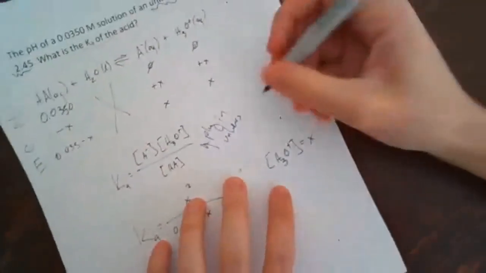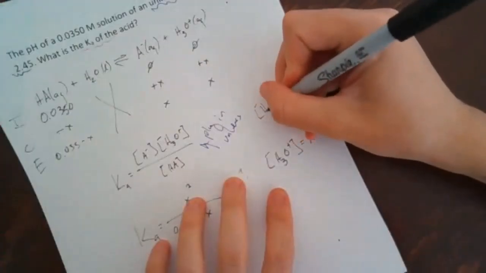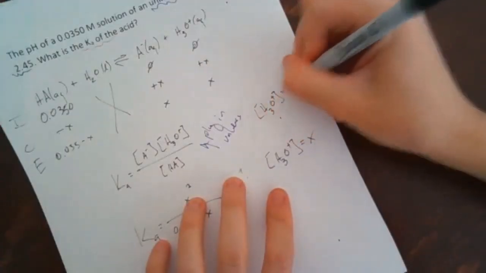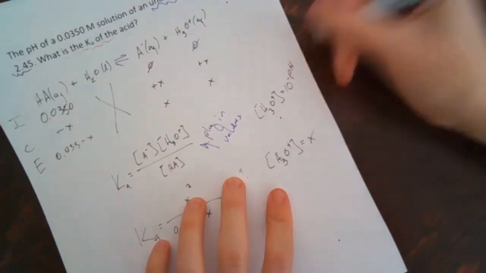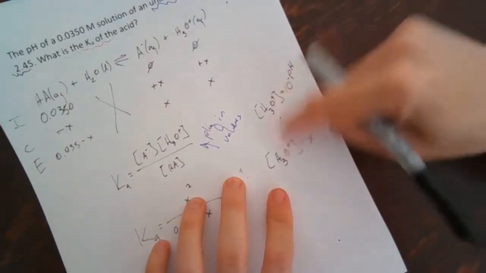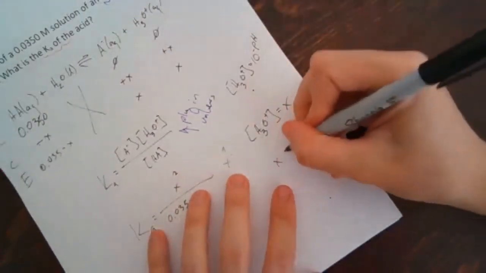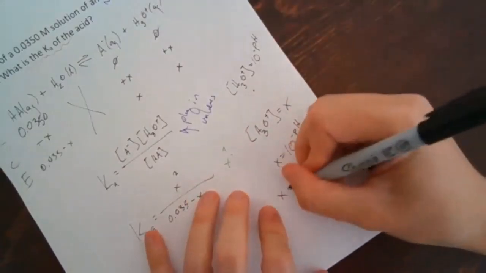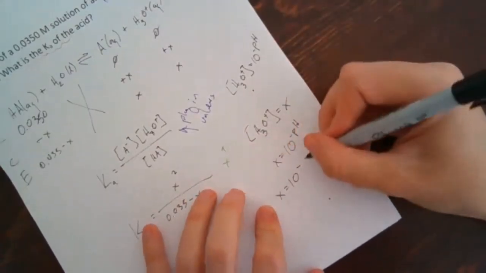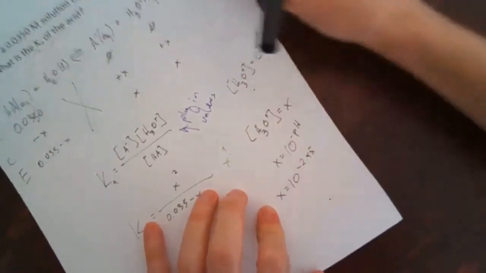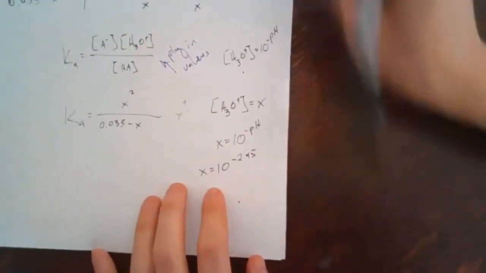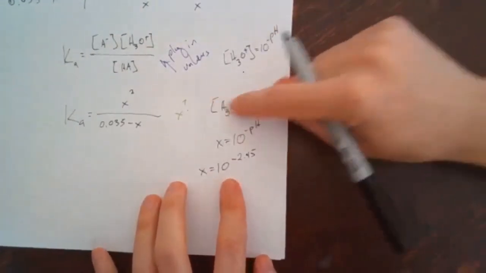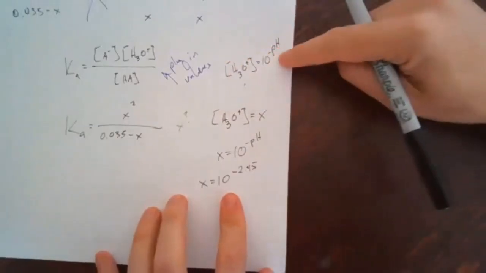And so we also know that the concentration of hydroniums is equal to 10 to the negative pH. So if we put these two together, we get that x is equal to 10 to the negative pH. So x is equal to 10 to the negative 2.45. We can use this relationship. This comes from our ice table. This is just generally true.